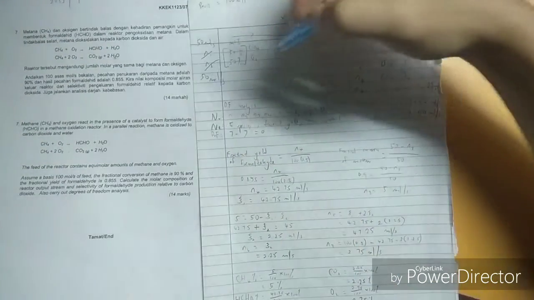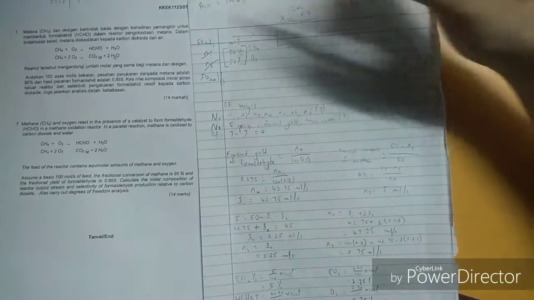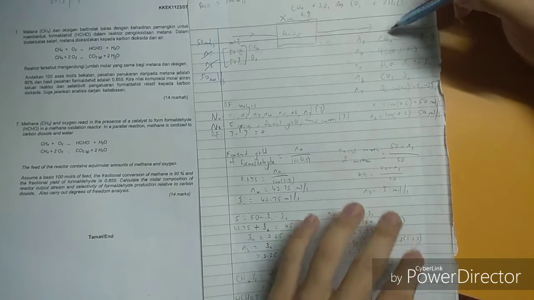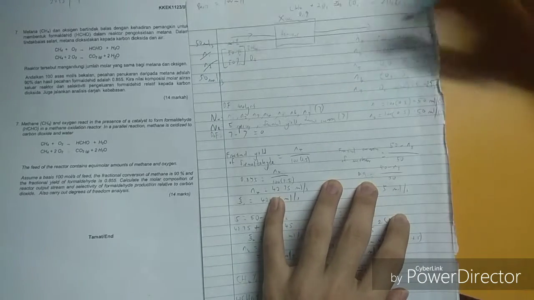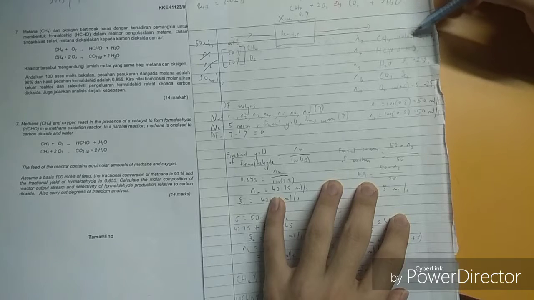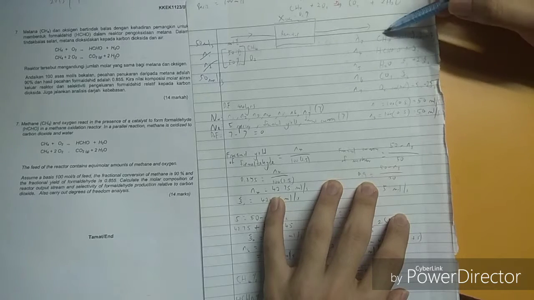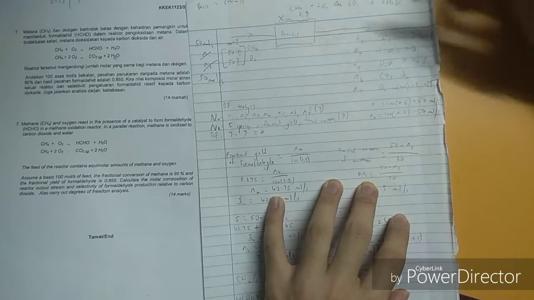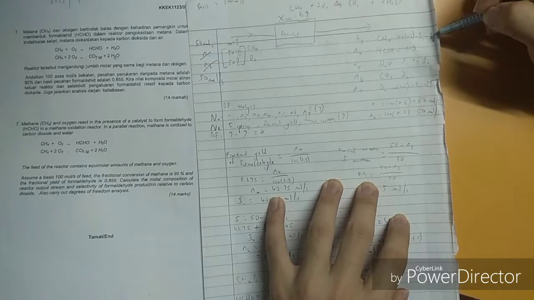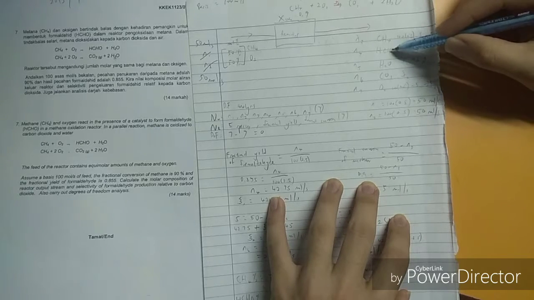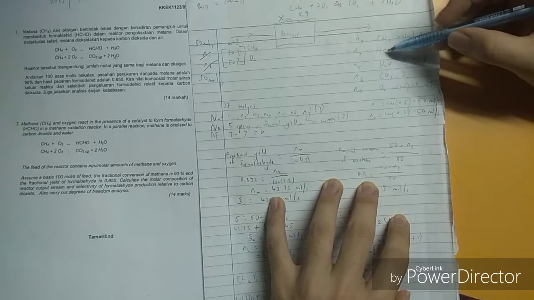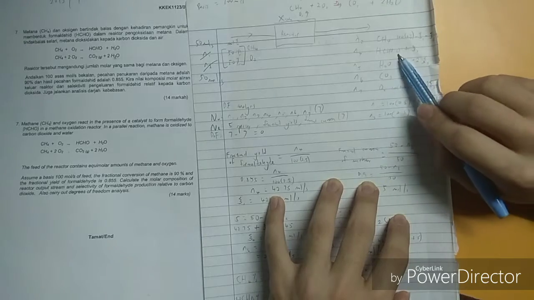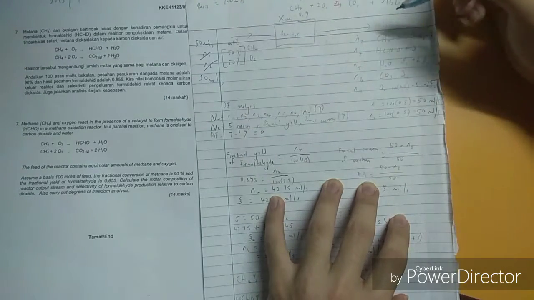So we find N1 and N2, and after that we can find another equation based on the extents of reaction. So based on CH4, the initial is 50 mol/s, so we can use it to minus C1 and C2, because CH4 is in reaction 1 and reaction 2, and the coefficient is equal to 1, so we just minus C1 and minus C2. How about N4? N4 is HCHO, which is formaldehyde. So formaldehyde is only involved in reaction 1, so we just put it as C1, because the initial is 0, because here there is no formaldehyde.